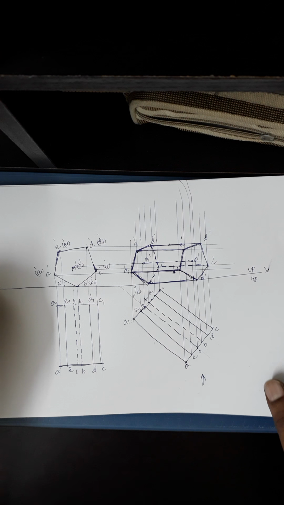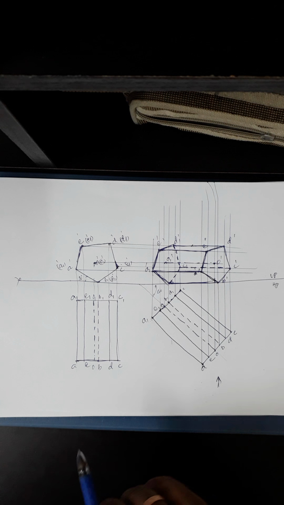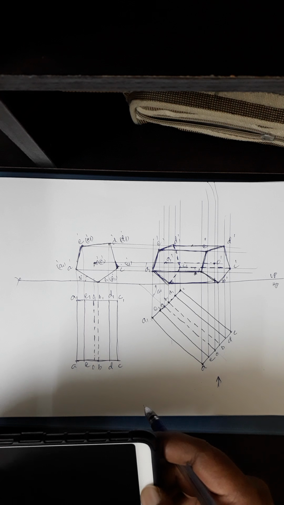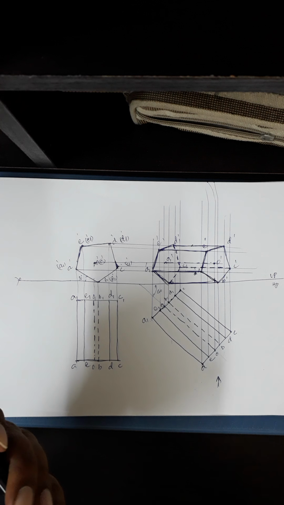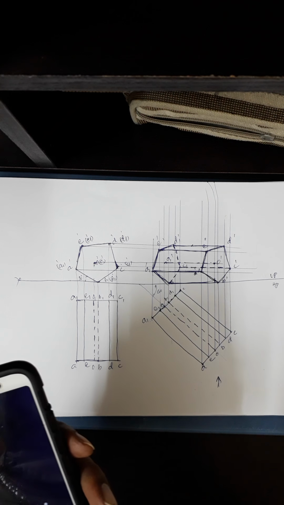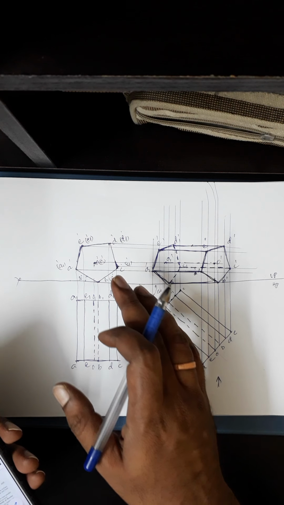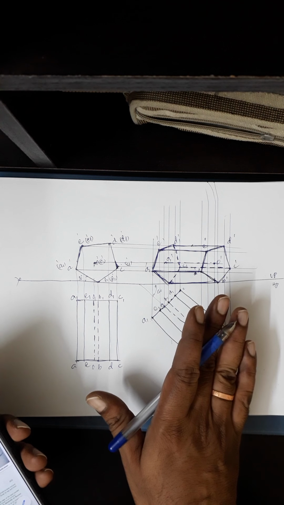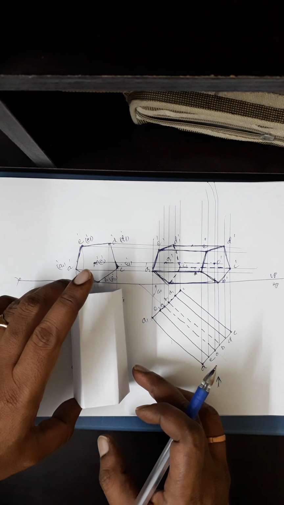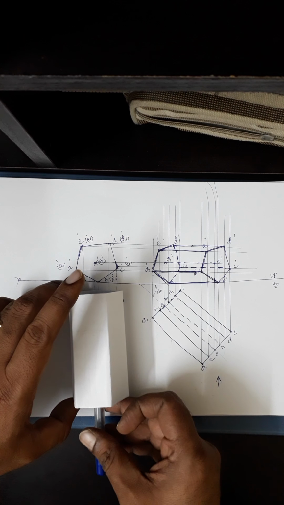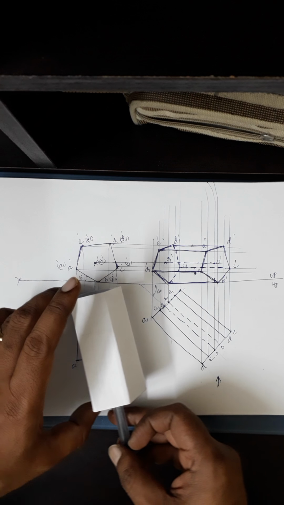The same way I told you, whenever you have any problem saying that a prism is resting on one of its rectangular faces on HP, or a triangular prism resting on one of its rectangular faces on HP, then in that case they're going to give you the axis inclined to VP. If the surface is resting on HP or resting on longer edge on HP, the axis will always be parallel to HP. You cannot give the axis inclination with HP. The axis inclination with VP only will be given.